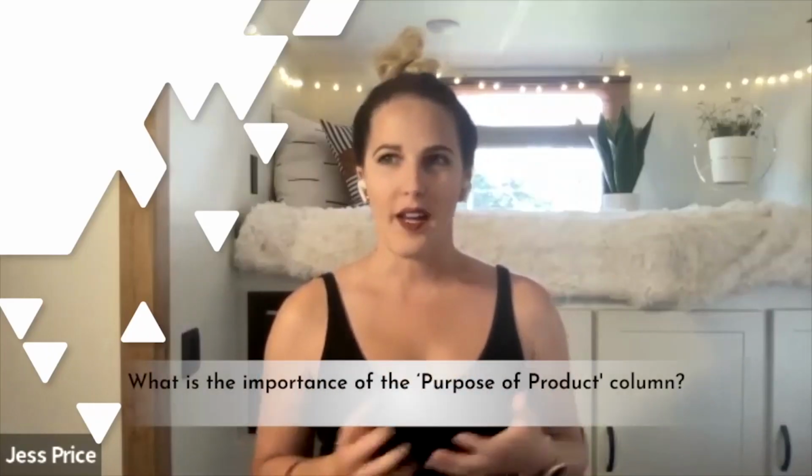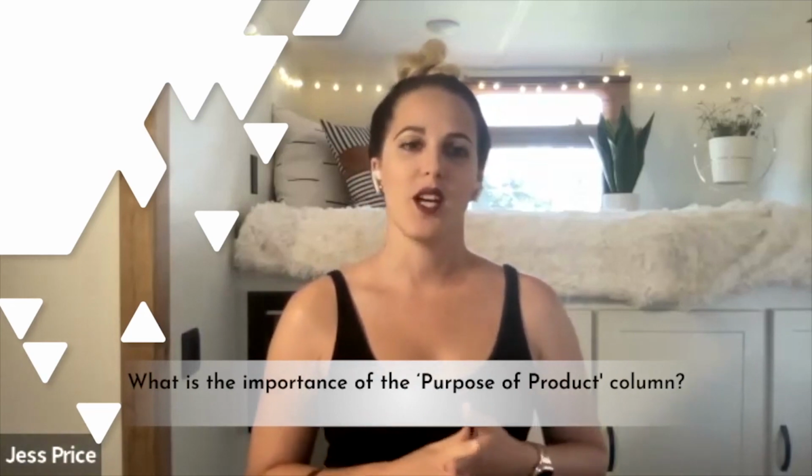So getting into a bit of the technical aspects of the form, I'd like to discuss the section that's current medical history. In specific, there is a column that is notated purpose of the product. Maybe it'd be helpful for us to share why this column is important.